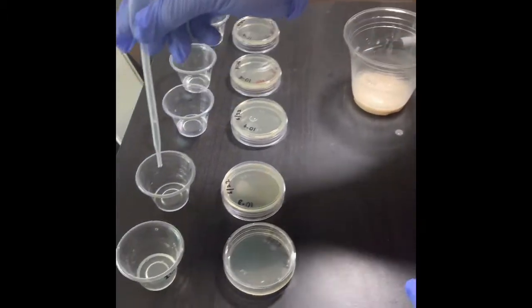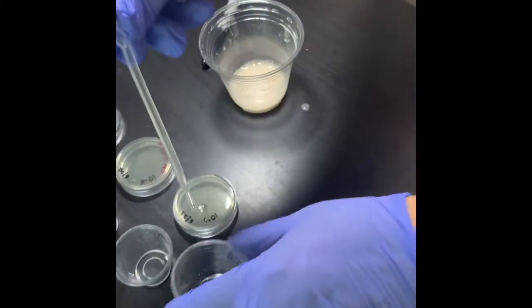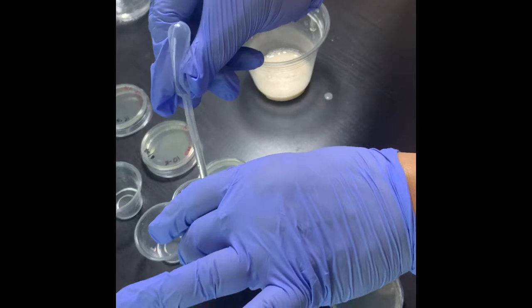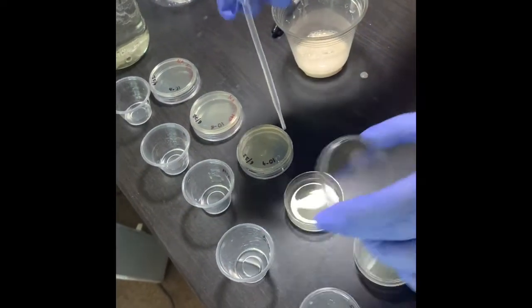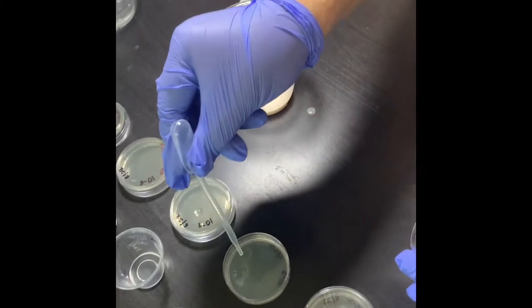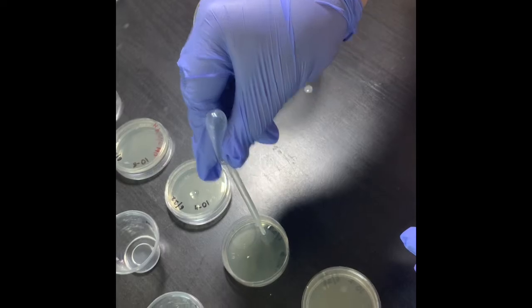In this way you have to make all of them: 1, 2, 3, 4.